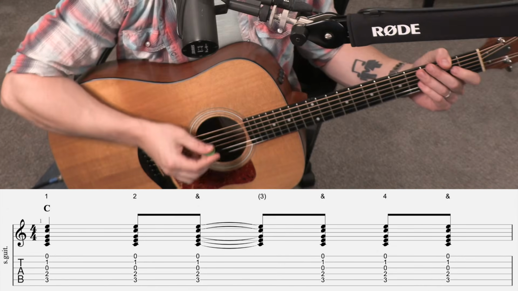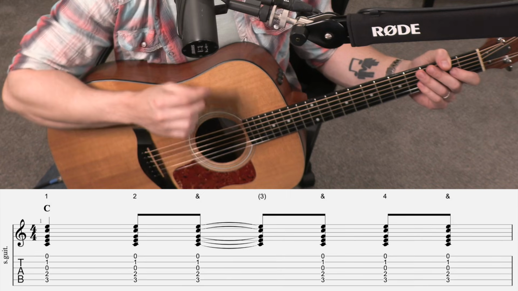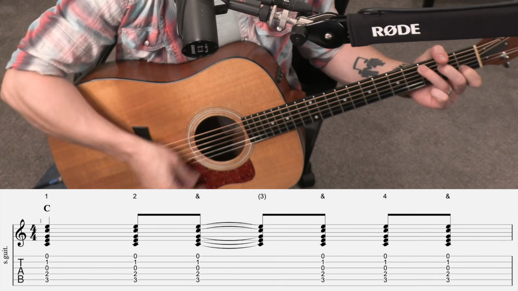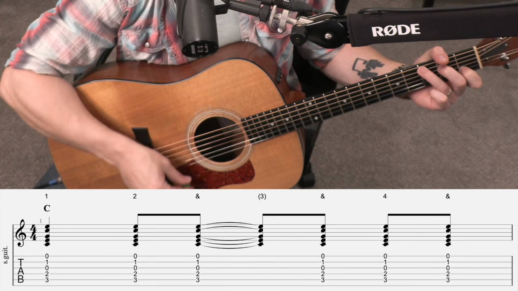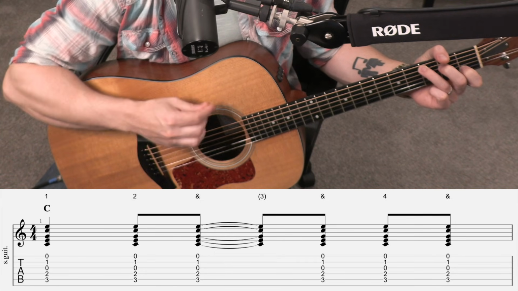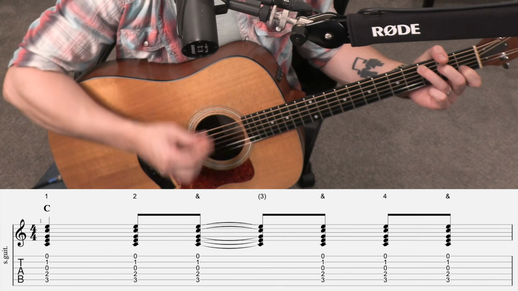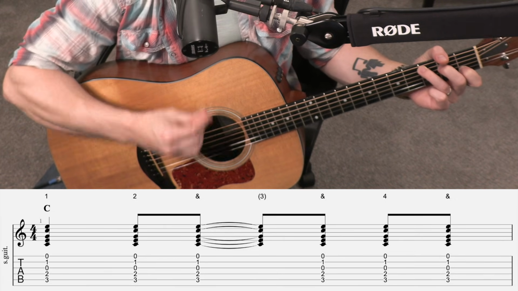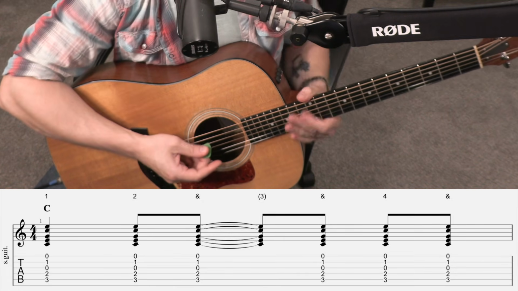So we go 1, 2, 3, 4, 1, 2 and 4 and, 1, 2 and 4 and. Down, down, up, down, up, down, down, up, down, up.